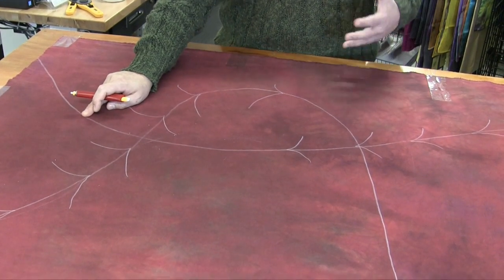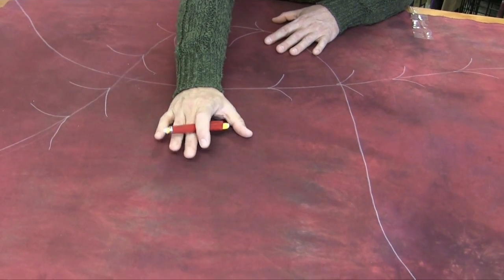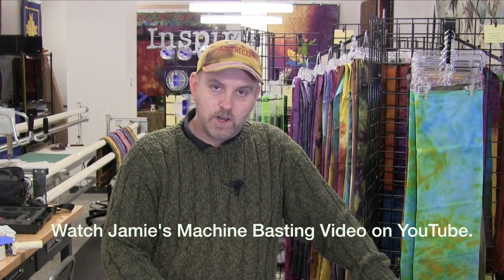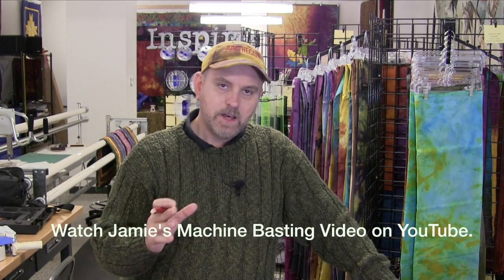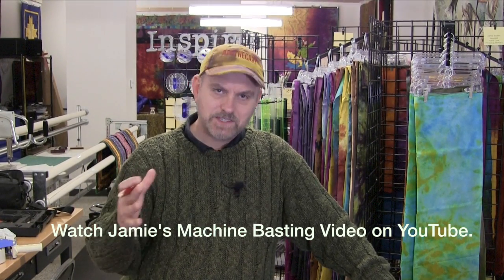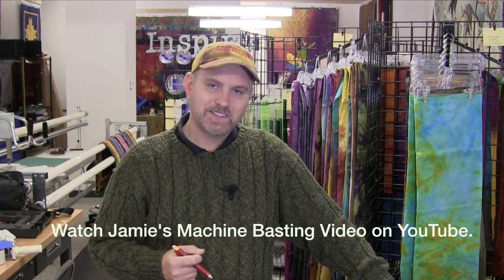Okay, and then once we figure that out, then you can kind of look at the space if you want to plant other shapes behind. Now we're going to take this over to the machine and we're going to load it, and I want to show you a tip, especially with a piece this big, on how I would go ahead and pre-baste it rather than do any of the background work first. So let's go over to the machine.